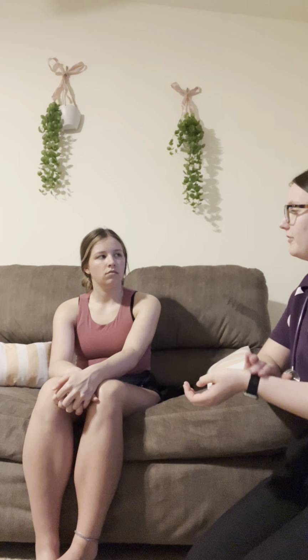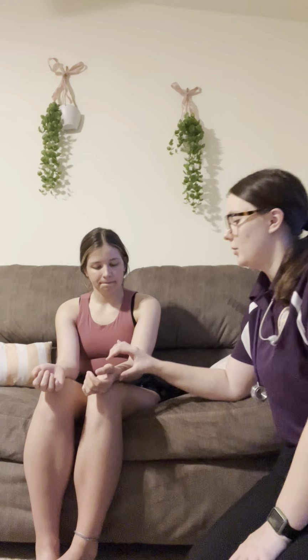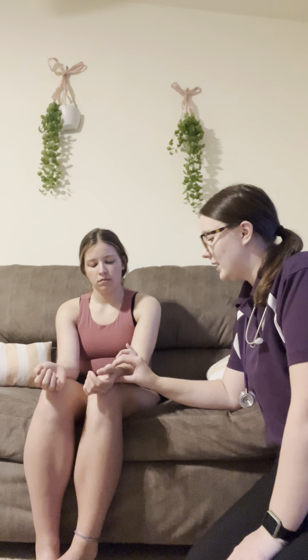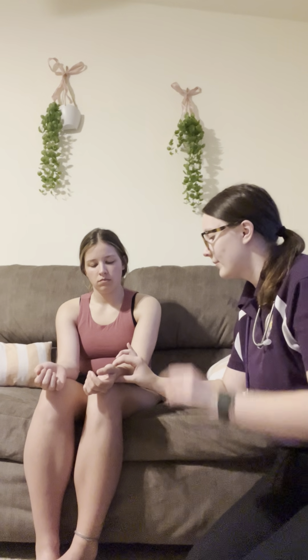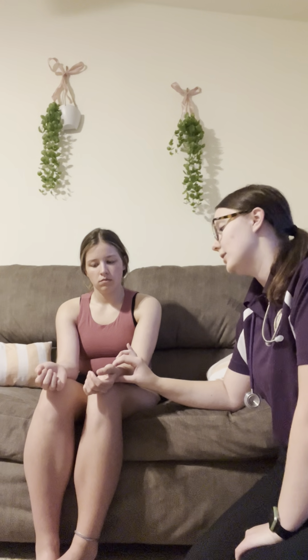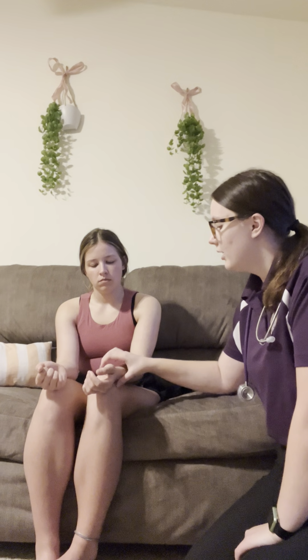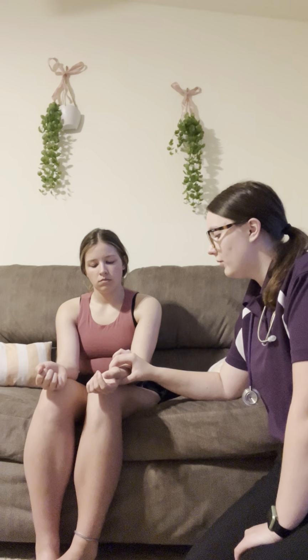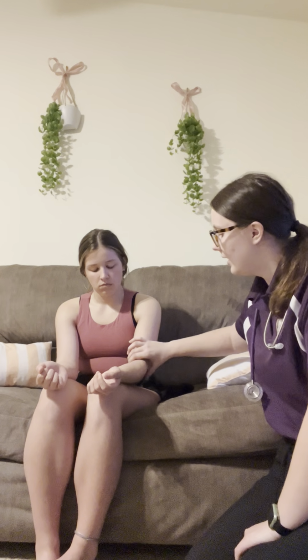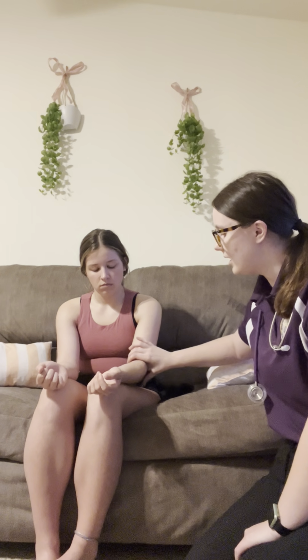Now I'm going to be palpating your pulses. I'm going to feel in 3 different locations, starting with the radial pulse. Now I'm feeling to see how bounding the pulses are, how much I can feel them, making sure that they're normal, not diminished, not too hard, making sure the rhythm feels normal. Now I'm going to do the brachial pulse.